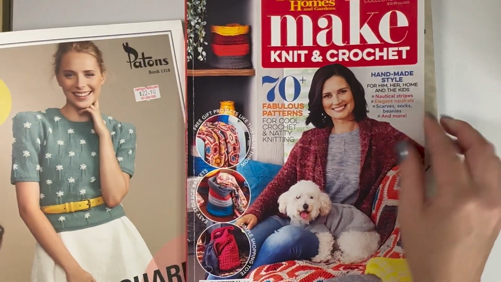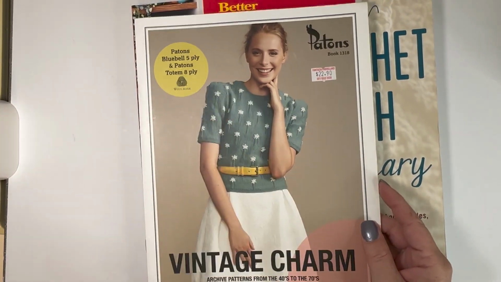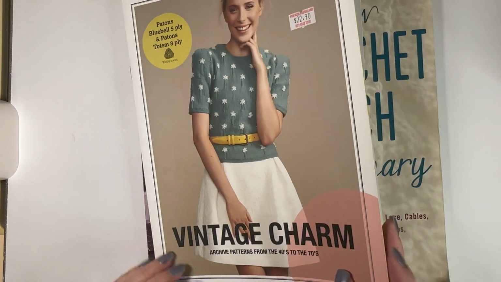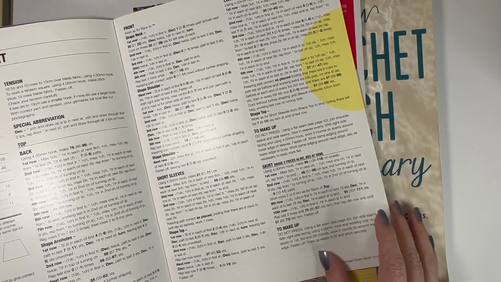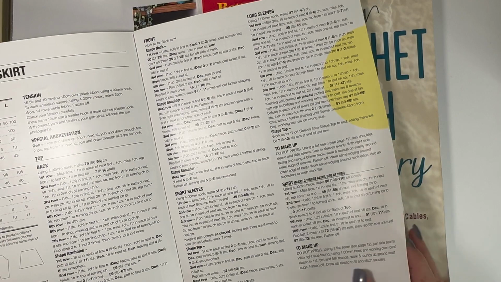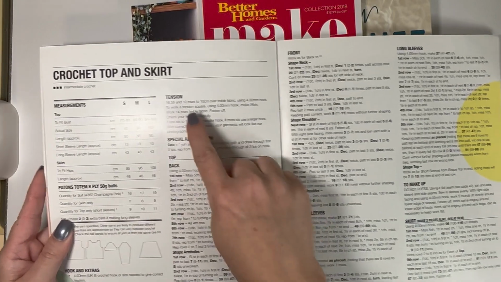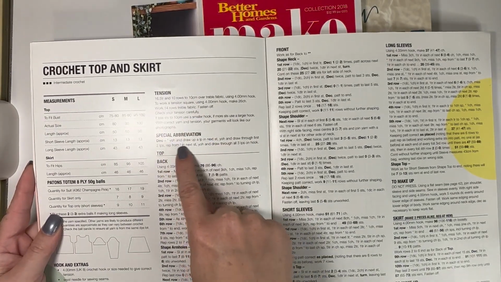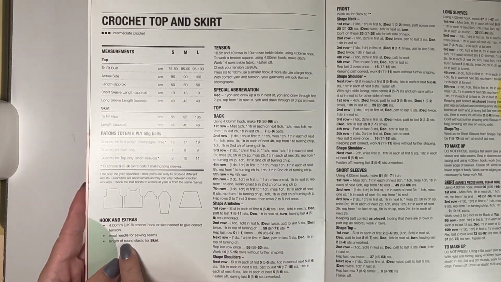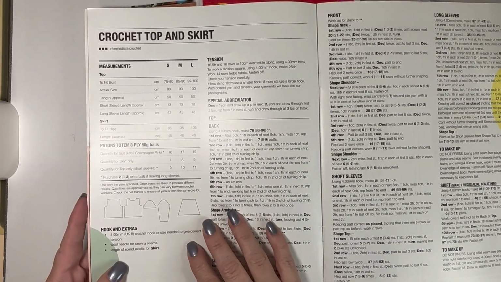This one has both knit and crochet, so it might be a little bit harder for me to find something straight off the bat, but you can buy some of these. This one is specifically vintage patterns, so I think this one might also be knit and crochet. So yeah, once you start learning all your abbreviations, like this one, it is a crochet top. So again, it'll tell you your tension, any special abbreviations. This one has the hook that they used, all your measurements over here. So that's something to always look for.